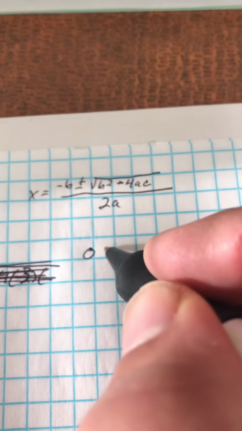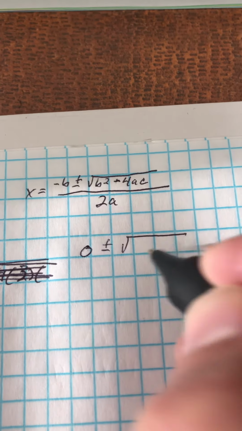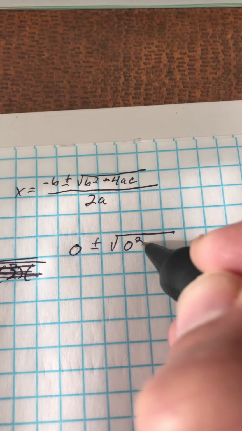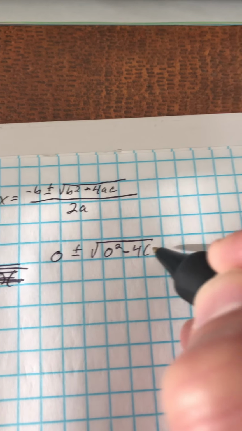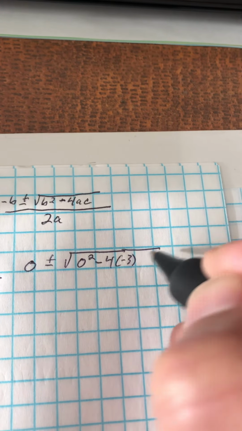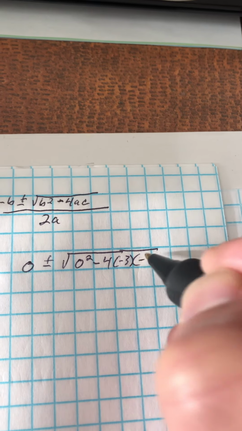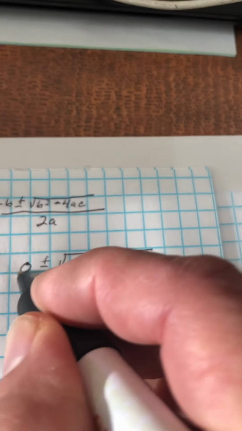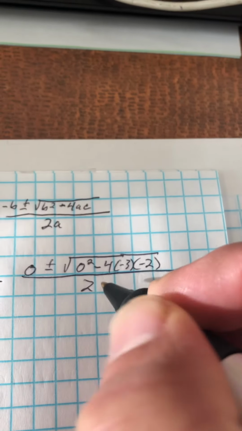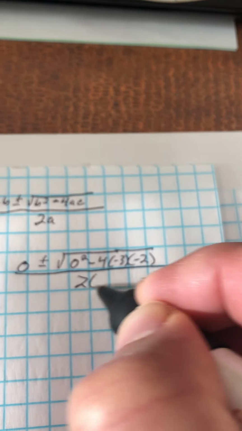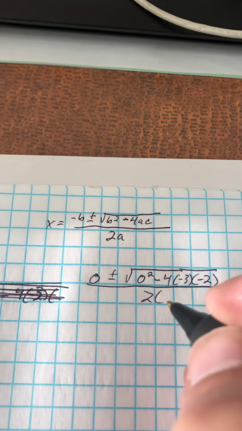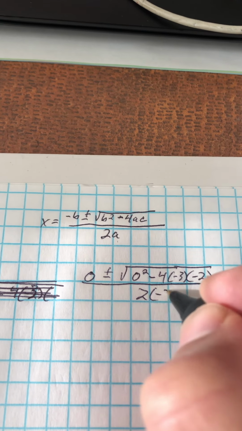My b is 0, so it's just going to be 0 plus or minus the square root of b, which is 0, squared minus 4 times the a, which is negative 3, times the c, which is negative 2. That is all over 2 times a, and the a is negative 3.